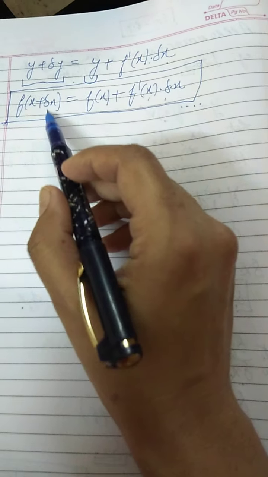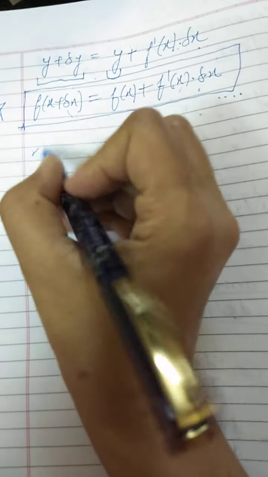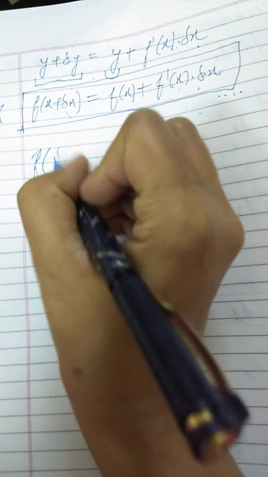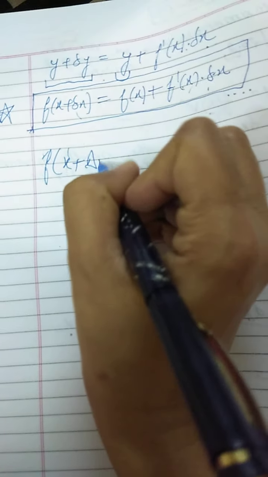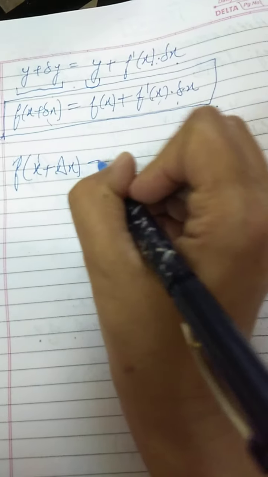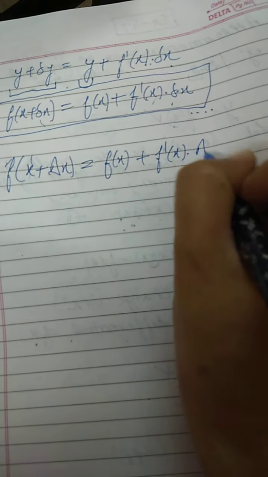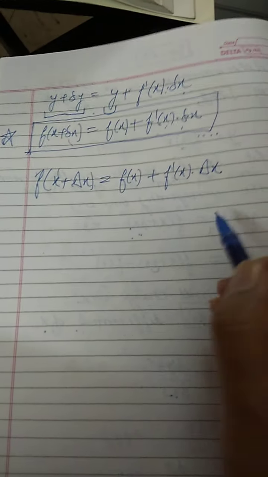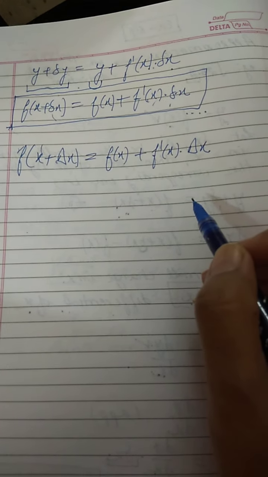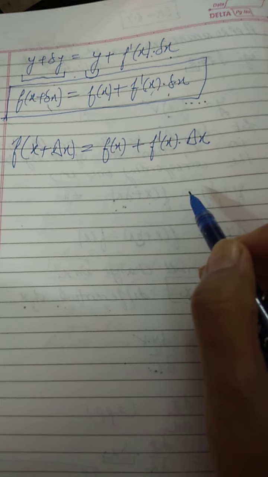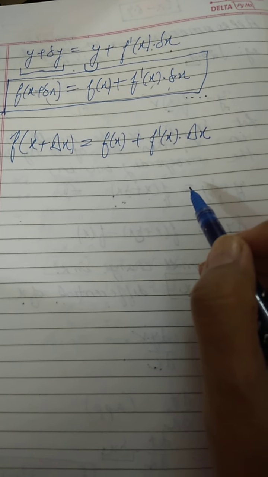In place of this del x, you can write the other form also, f of x plus delta x. It also represents the small change only, f of x the function plus f dash x into change. The formula is done. Now the question is, how will we implement the formula?